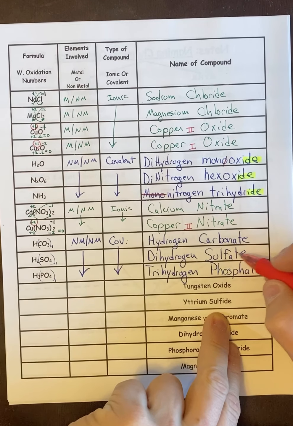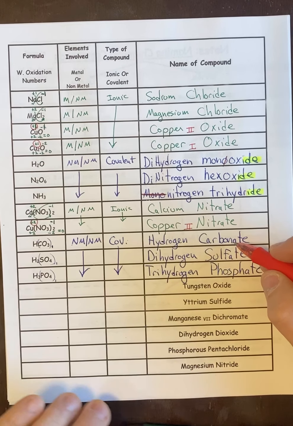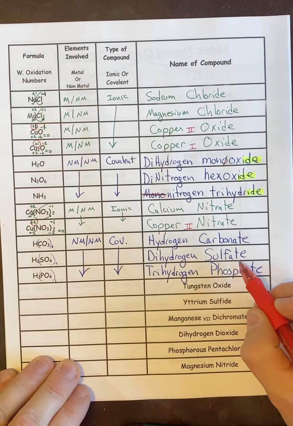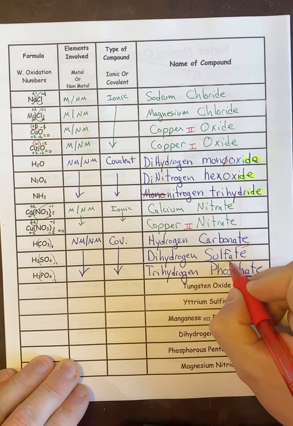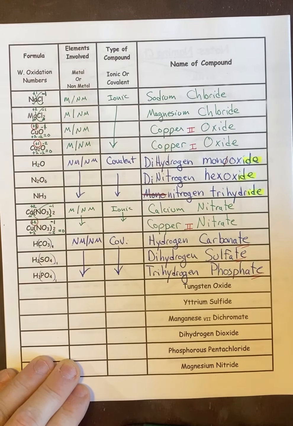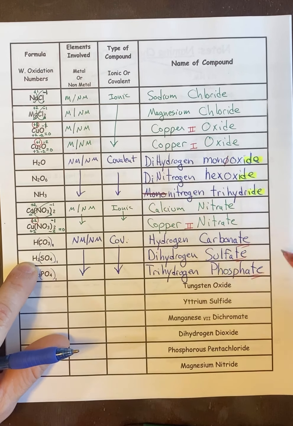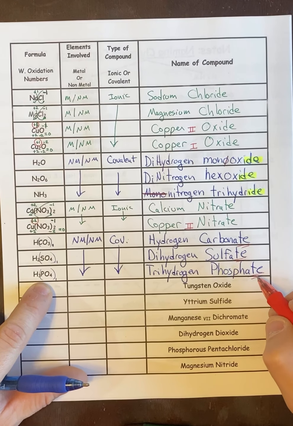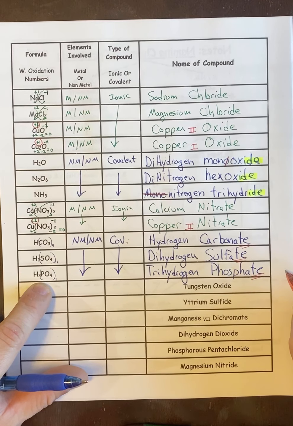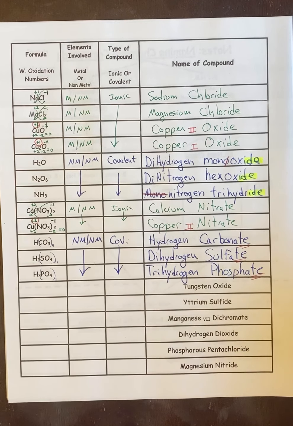Carbide is carbon, carbonate is CO3. Also, do not confuse sulfate, look at the endings. Sulfate is SO4. Sulfide is sulfur. Phosphate is PO4. Phosphide, IDE ending, is just P. So don't confuse those. Those are very common mistakes. And then the last set, we're going to go backwards. So these shouldn't be too bad.